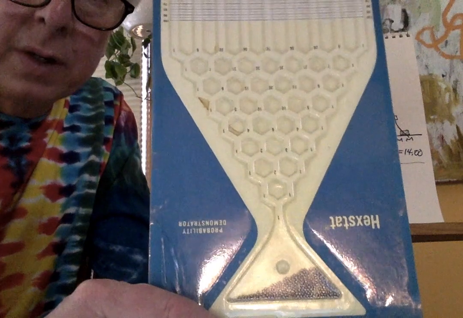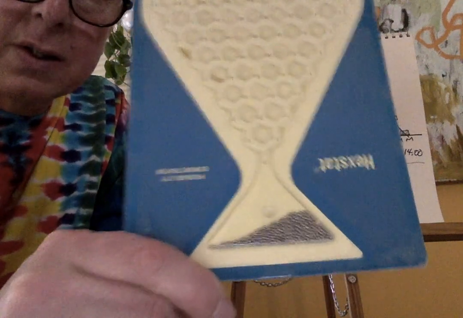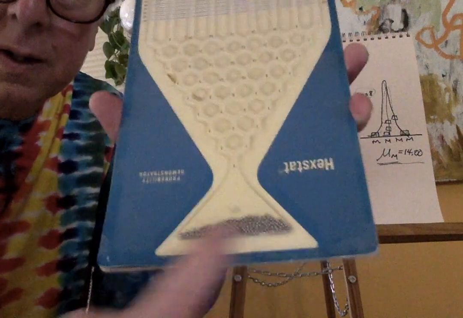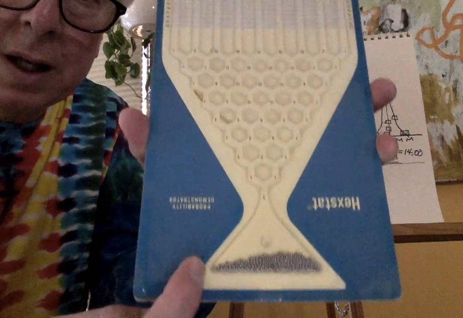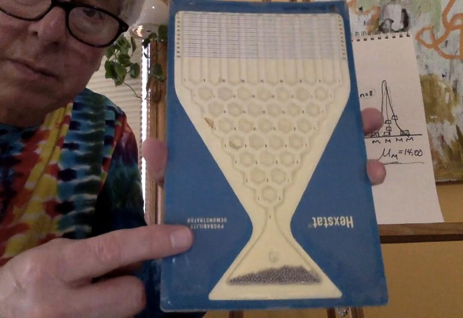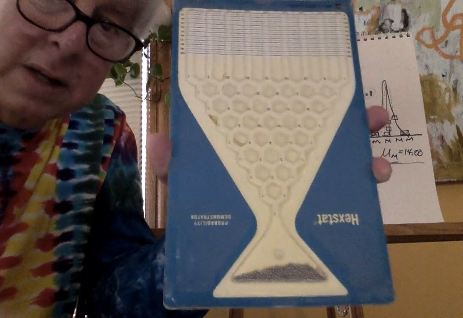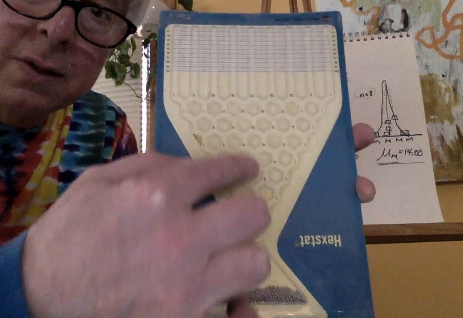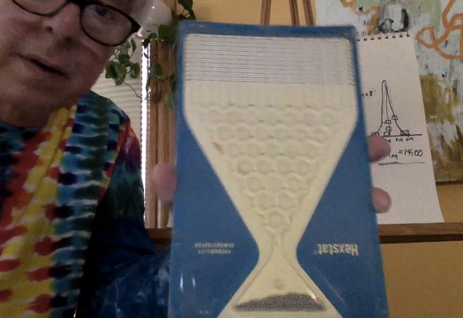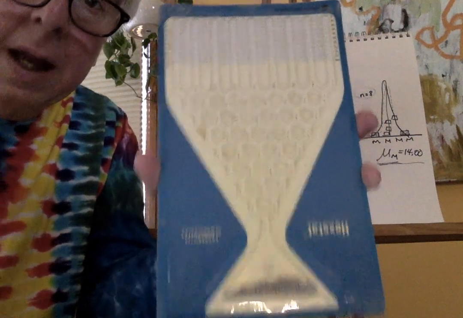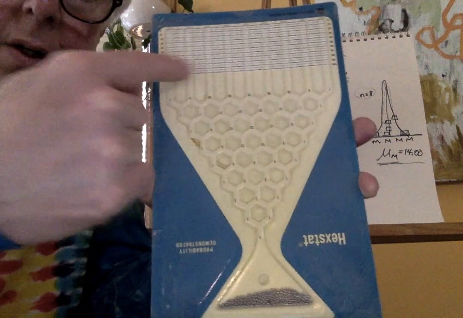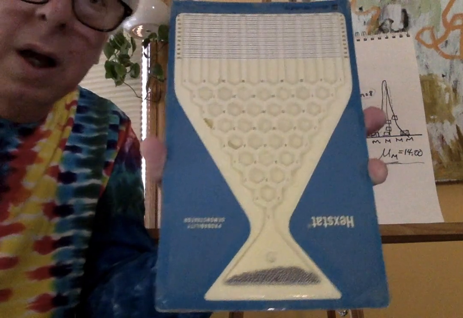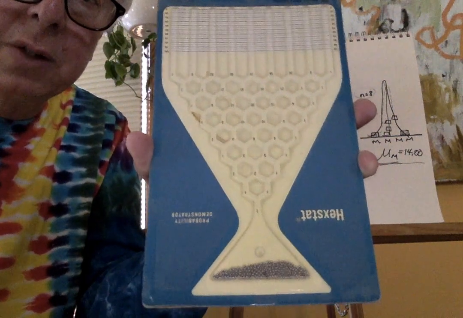It's pretty weird, and let me explain this to you. Down here is a bunch of ball bearings. I'm holding this upside down. I'm going to turn this right side up. All these ball bearings are going to fall down into this area, and there are bins here that will capture those ball bearings. So let me show you how this works.